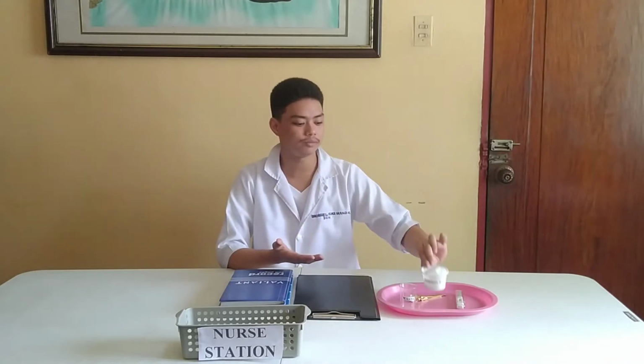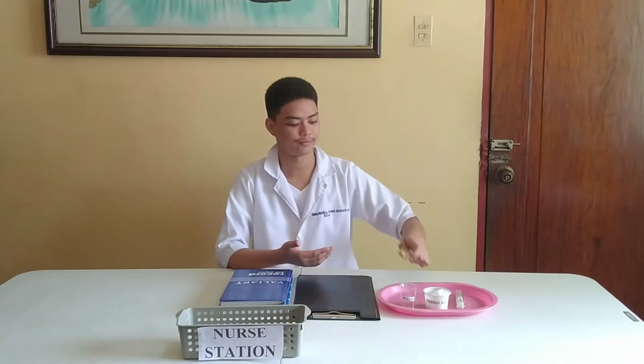For the planning, we will need to assemble the equipment and supplies that we will need in these procedures. For assessing the temperature, we need a thermometer, a pair of gloves if necessary, tissue, wipes, or cotton balls with alcohol. For assessing the respiration and pulse rate, we need a watch with a second hand or indicator.